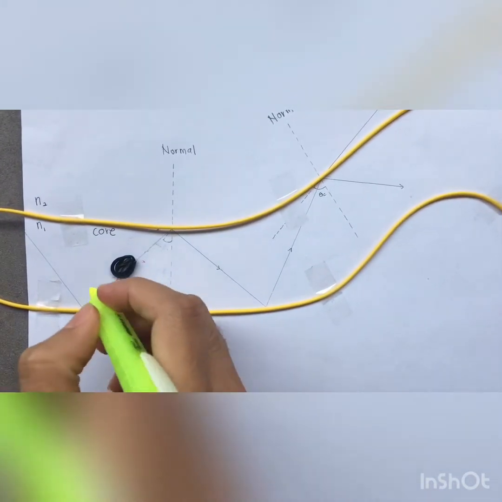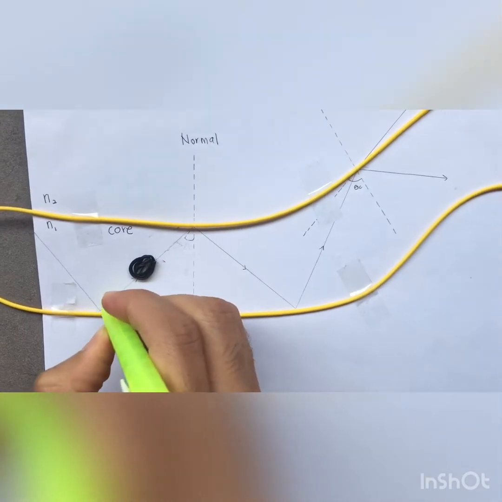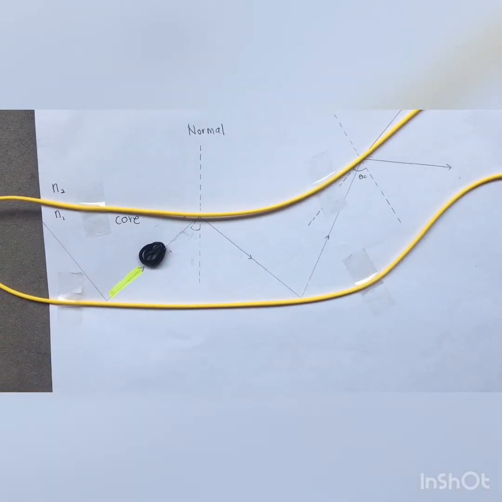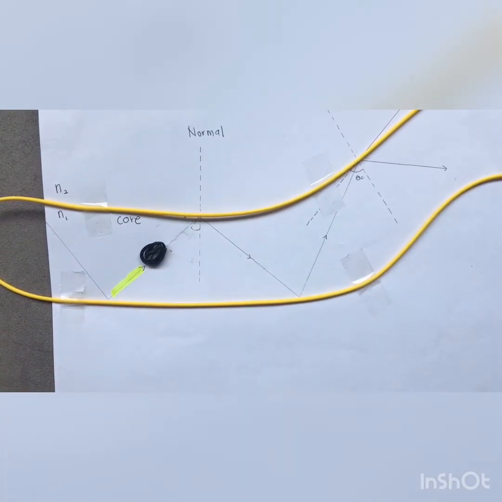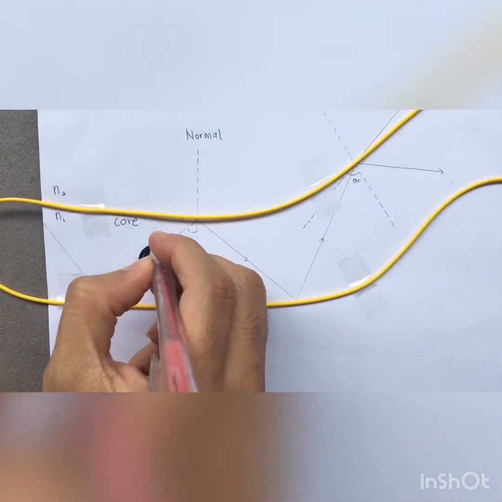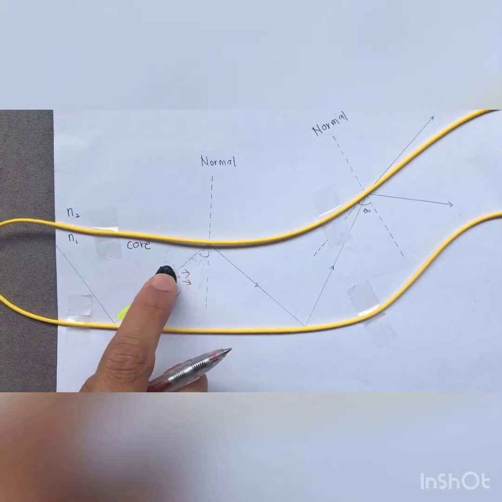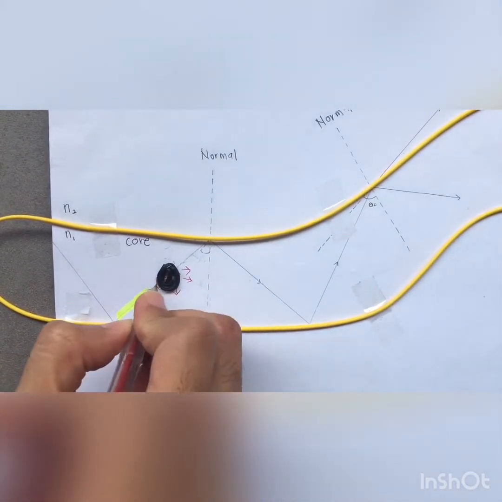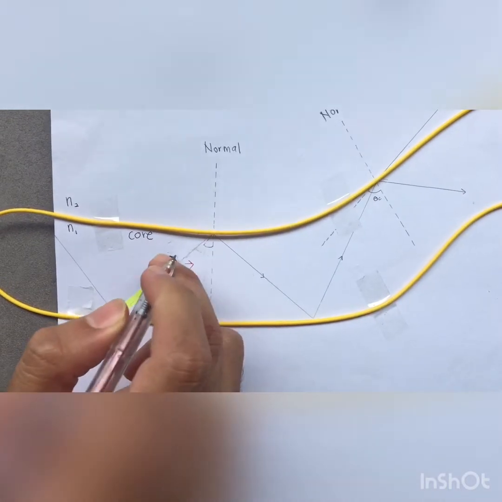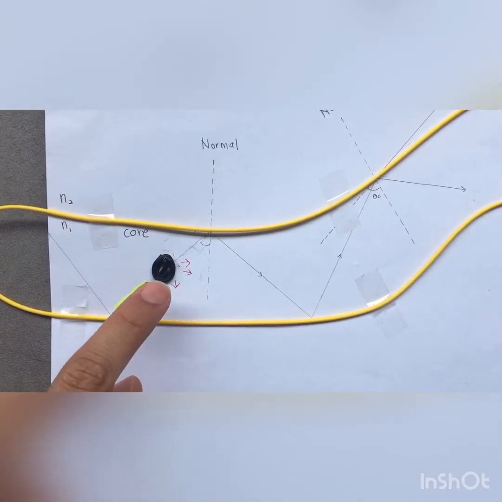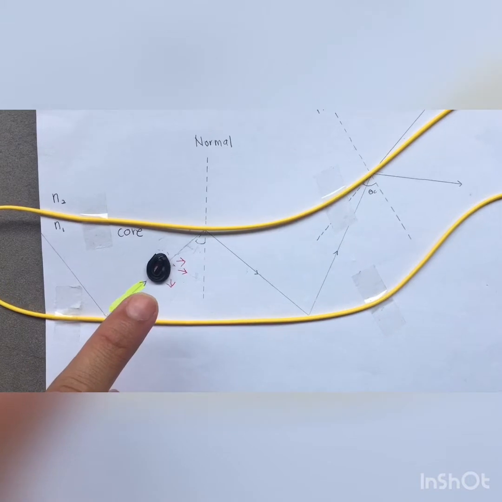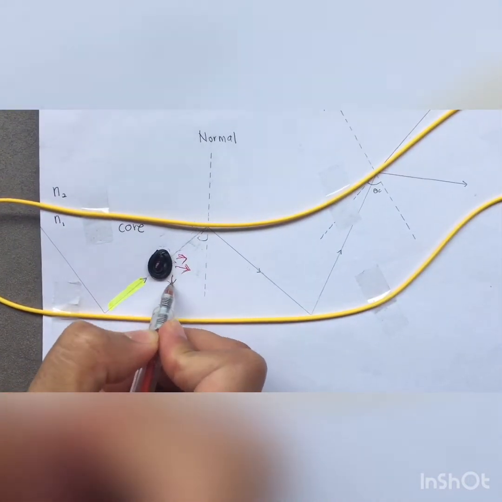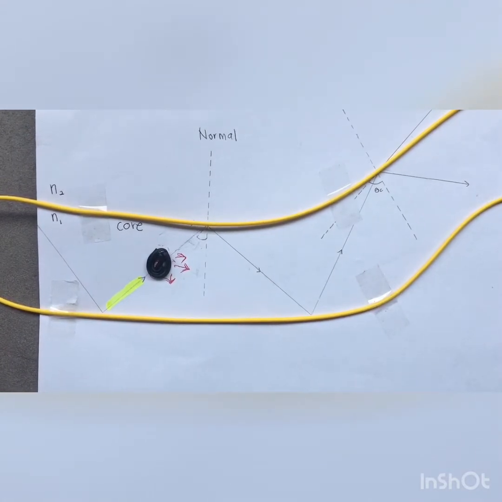So when the light travels in the path and there are impurities here, the impurities will absorb the light ray, and eventually it will be dissipated in the form of heat energy. So there is loss in the signal.